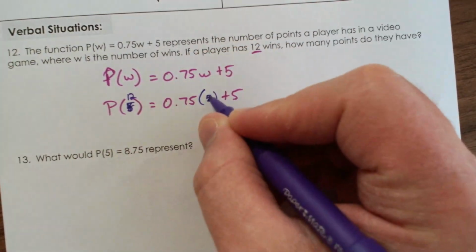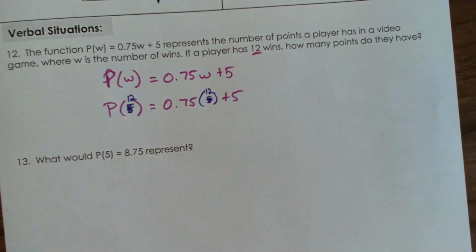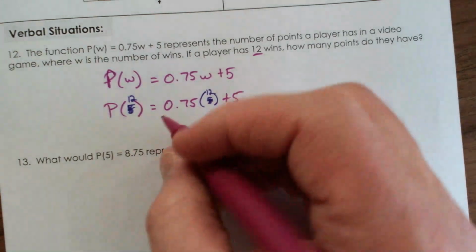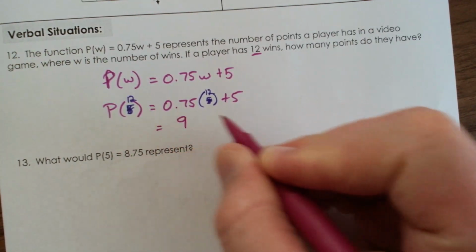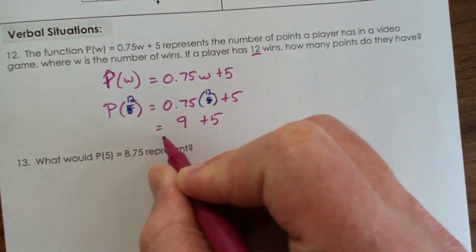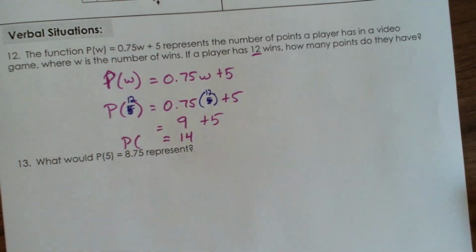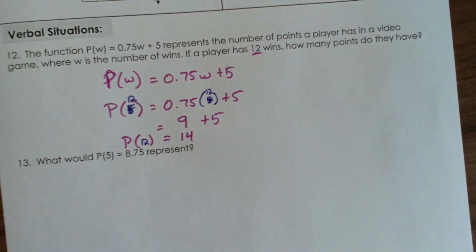We're all humans. We make mistakes. Okay, 12 times 0.75, that's 9. Plus 5, that's 14. So when the player has 12 wins, they have 14 points. That's what that's saying.